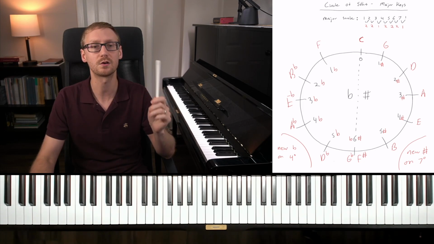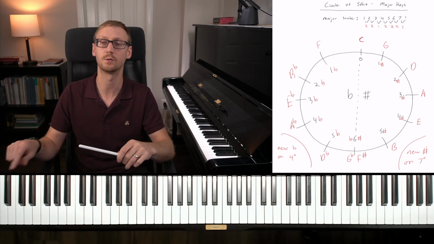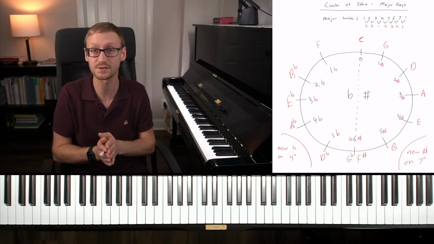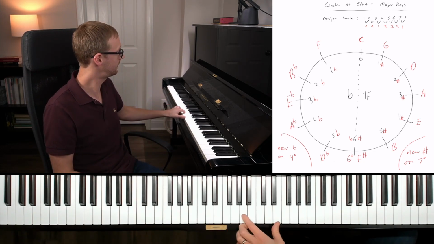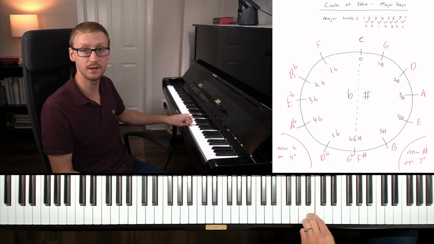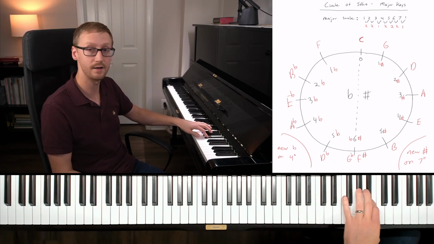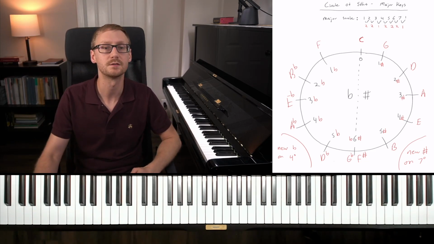Okay, so we talked about order of flats and the new flat appearing on the 4th scale degree. We talked about going a fifth to the right of C equals the number of sharps that it is. So like B major has 5 sharps, therefore it is 5 fifths to the right of C. So 1, 2, 3, 4, 5. There's your B. You have 5 sharps. B major has 5 sharps. It just works out.